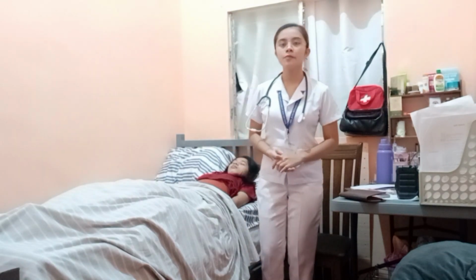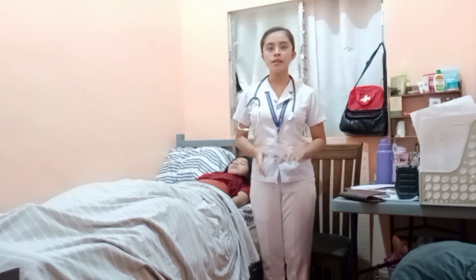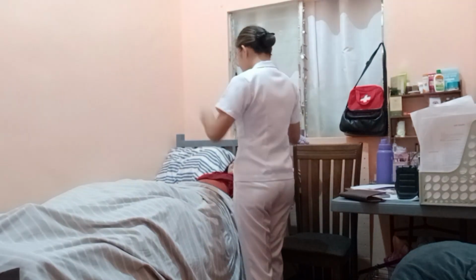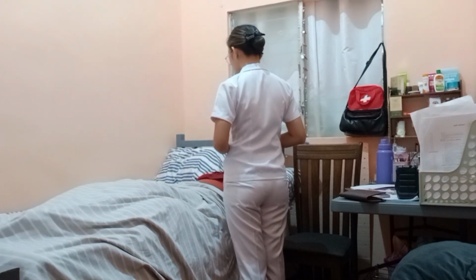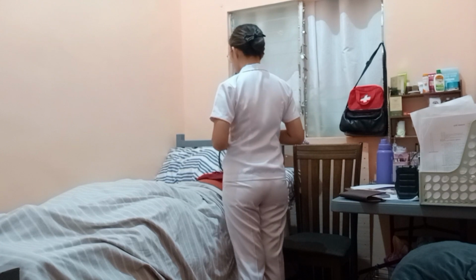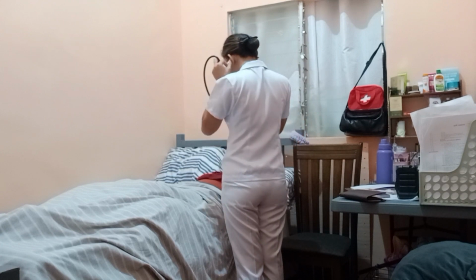So next, let's auscultate for a friction rub over the liver and the spleen. Place the diaphragm of the stethoscope over the right and left lower rib cage, and then listen for friction rub. So now I am going to auscultate for a friction rub over your liver and spleen. Can you please inhale and then exhale?